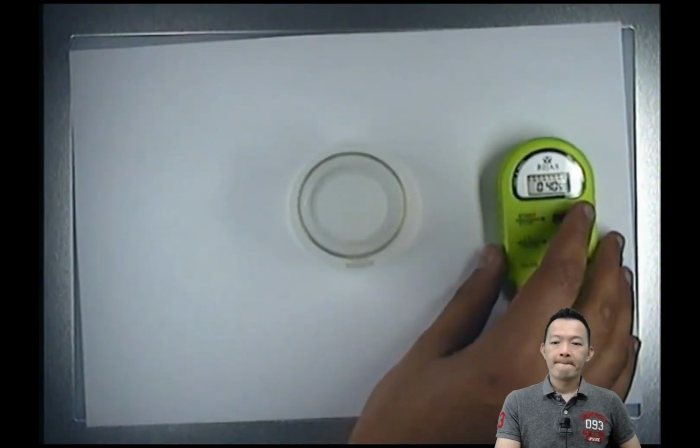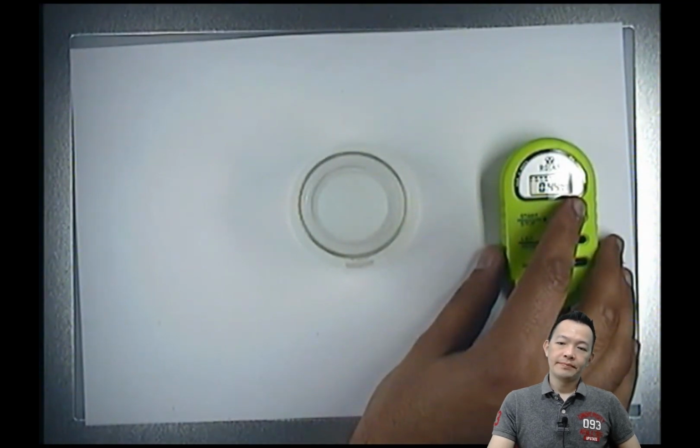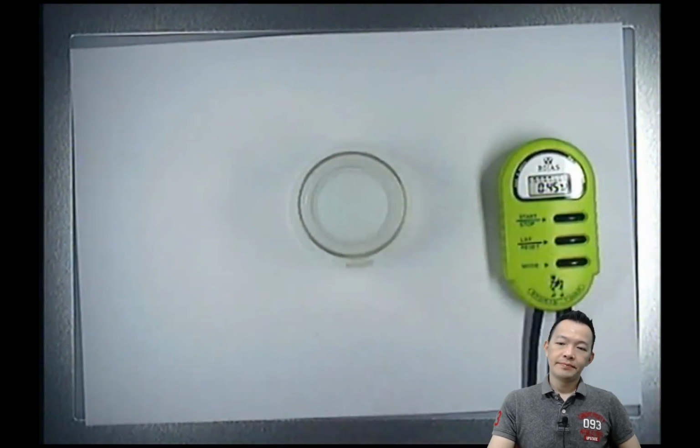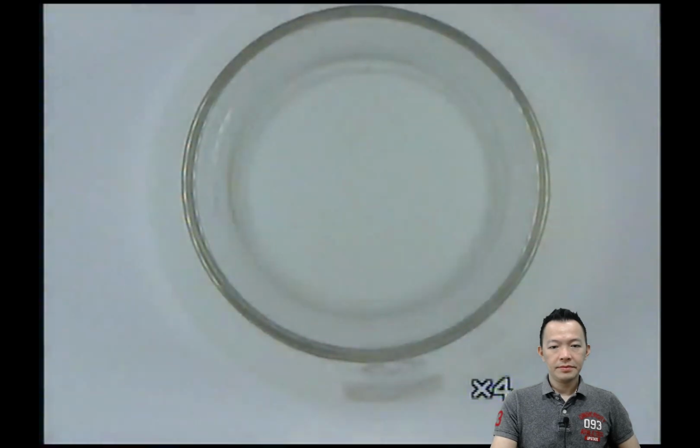Completely disappeared. That is when you stop the stopwatch, like now. We'll zoom in to show you that the X has disappeared.